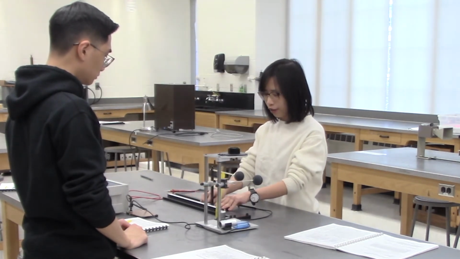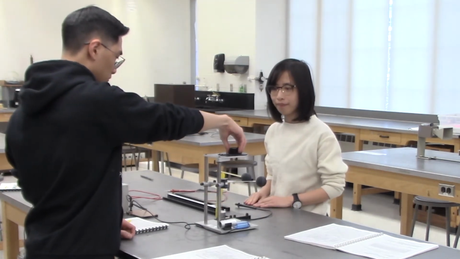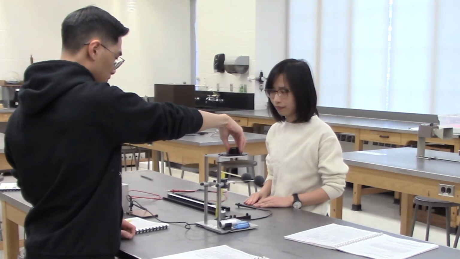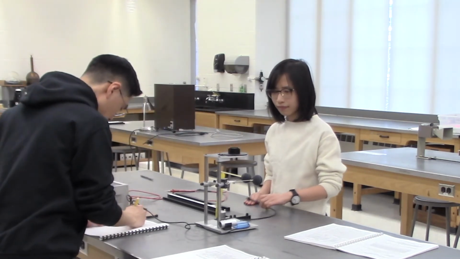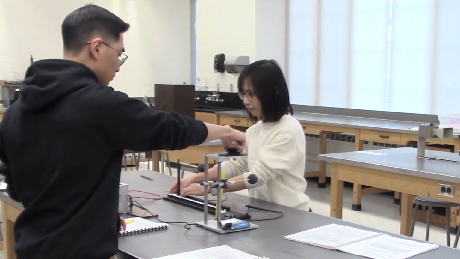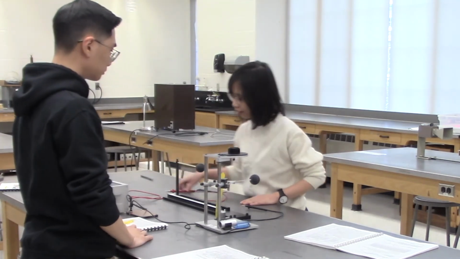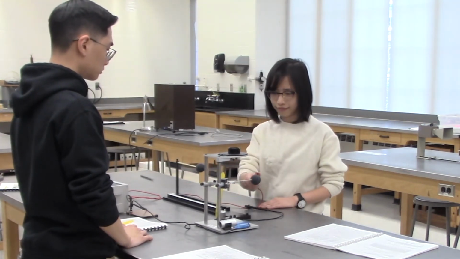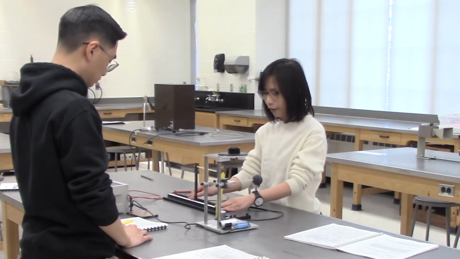Now we slide it to 6 centimeters. And for the last, we slide it to 5 centimeters.